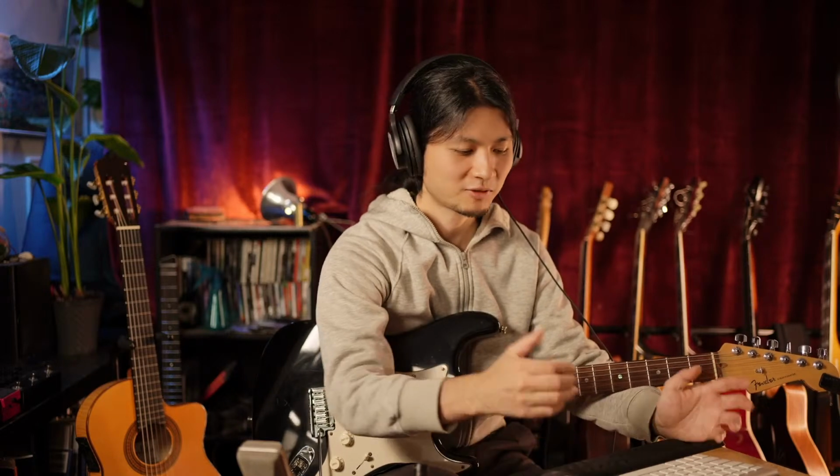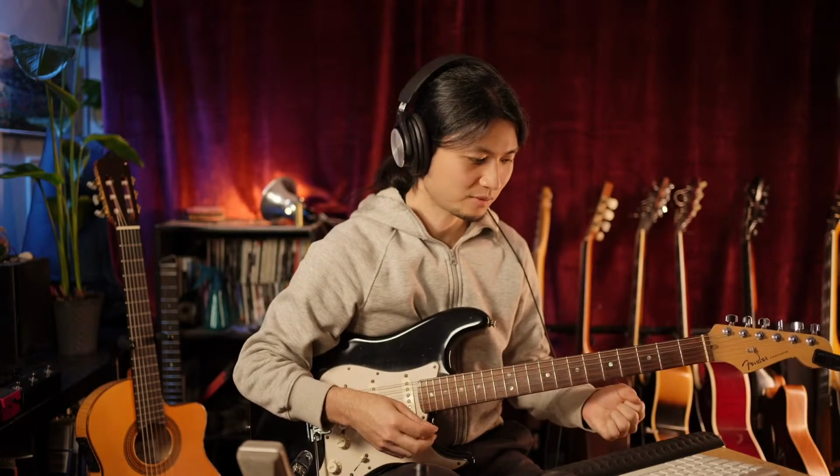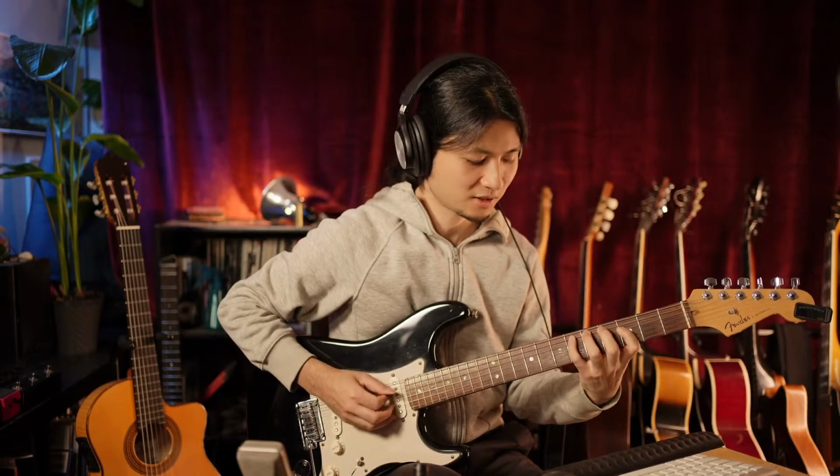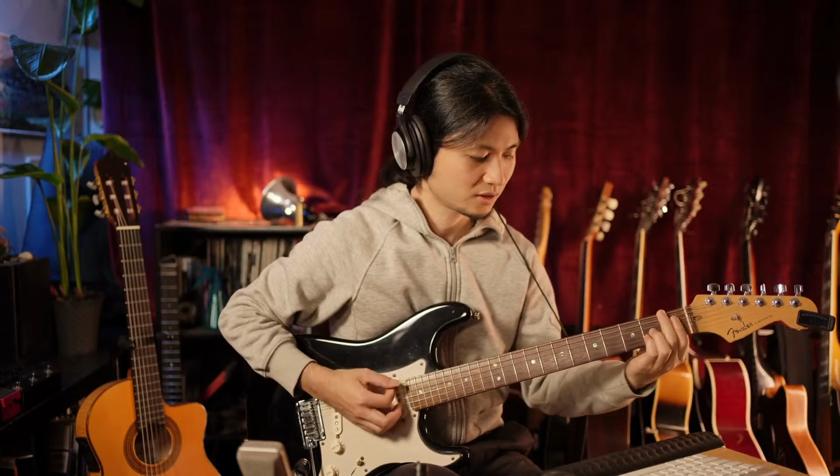When you practice, do you focus on one technique or train everything? I try to focus on one at a time. Good question. Sometimes I just run around all the fretboard or warm up with some song.